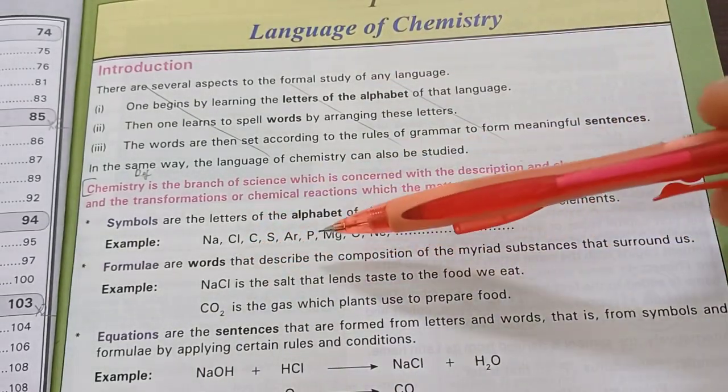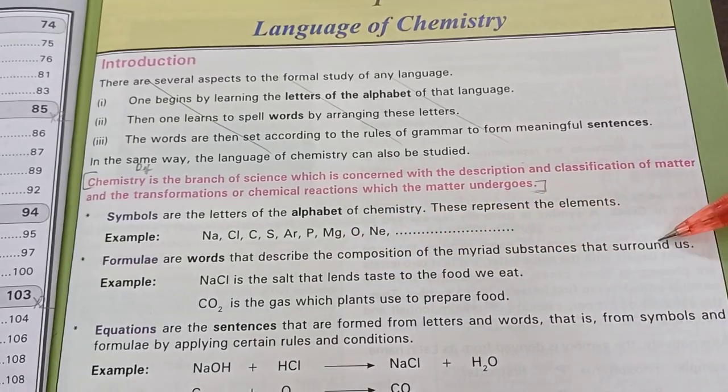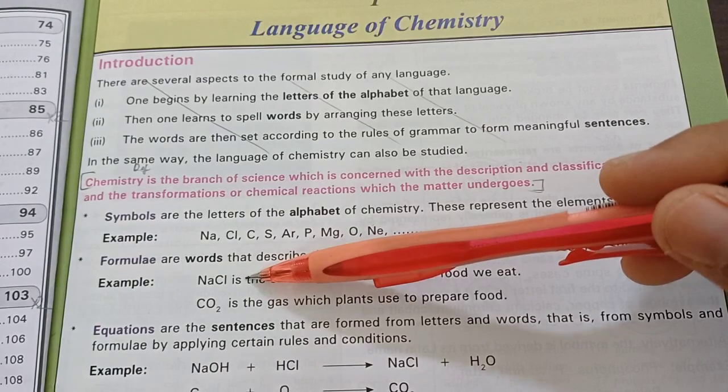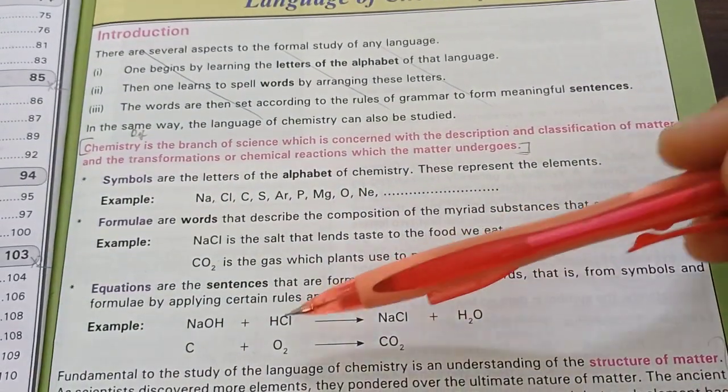Formulae are words that describe the composition of the myriad substances, various substances that surround us. NaCl is sodium chloride, CO2 is carbon dioxide. Equations help us to understand the relationship between the reactants and the products.